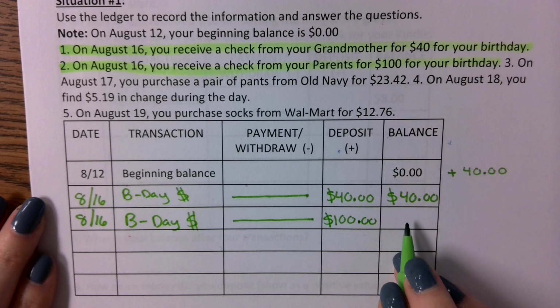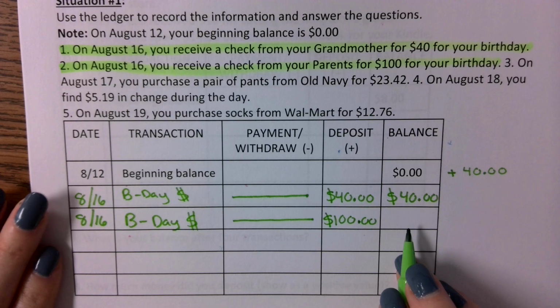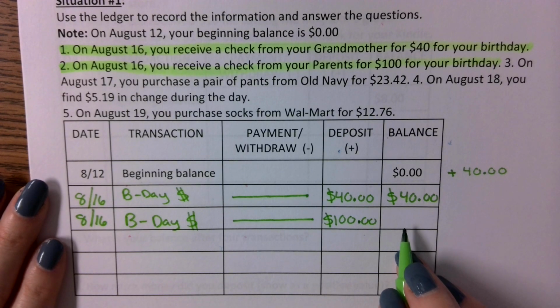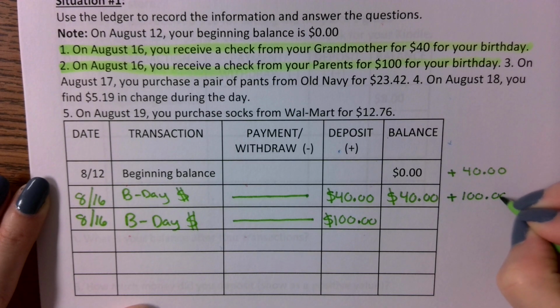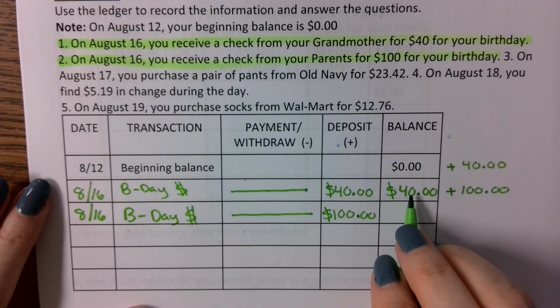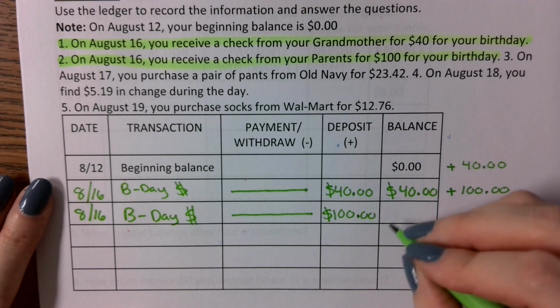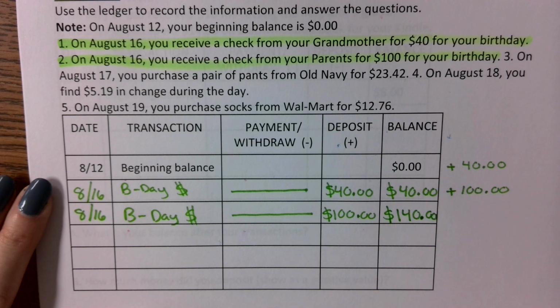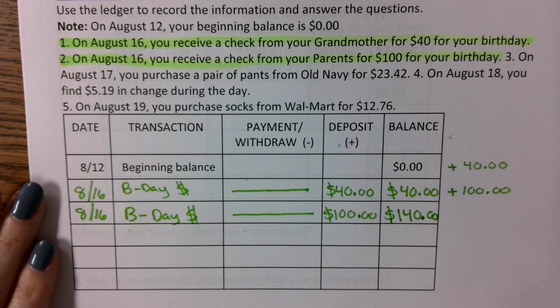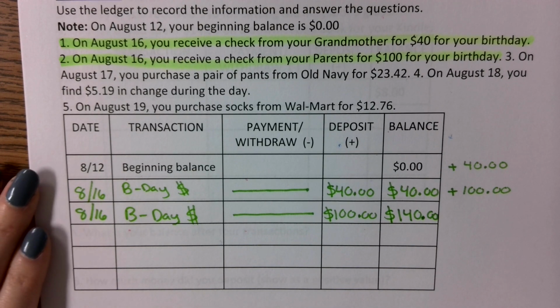So does that mean my balance is now $100? No. What's my balance now? $140, because we're adding $100 to what I previously had. So 40 plus 100 gives me $140. Okay? All right, let's take a look at the next transaction.